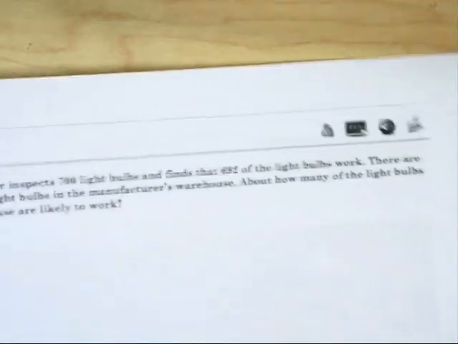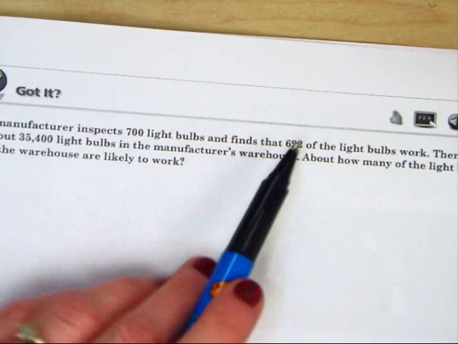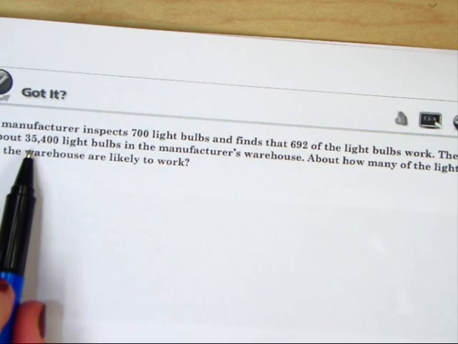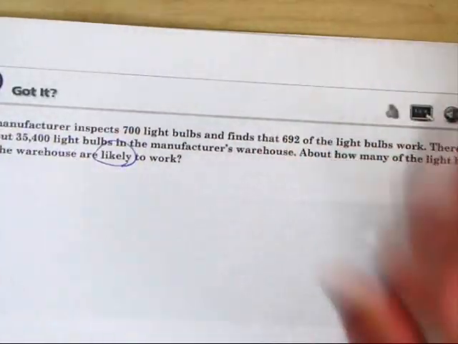Let's try experimental probability one more time. And this time we have another manufacturer. He has 700 light bulbs, 692 of them work, but there are 35,400 light bulbs in all. How many are we going to expect? Now, that likely is very important. How many are likely to work?